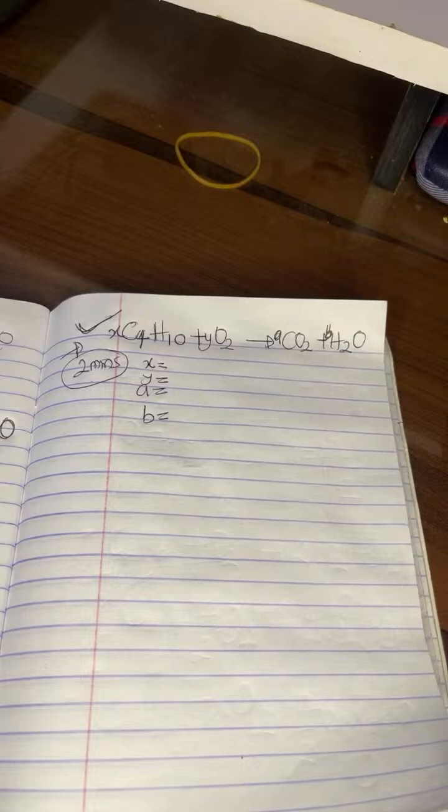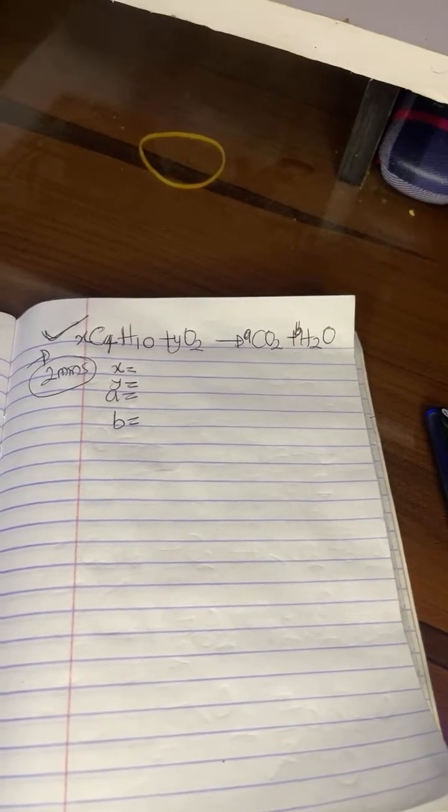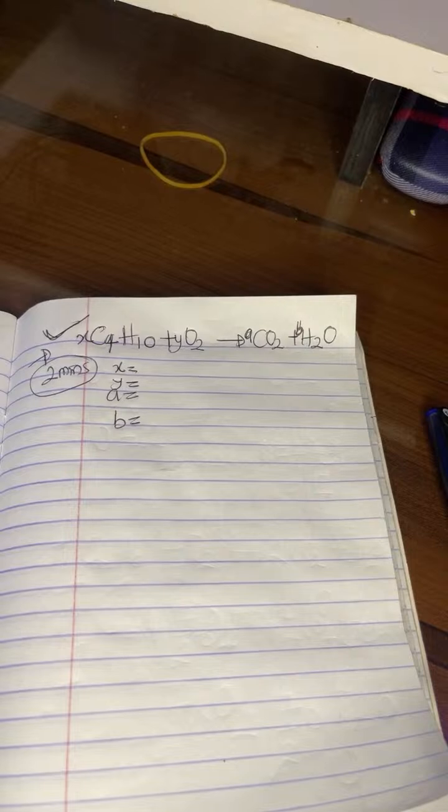Nobody has gotten anything. I'm only seeing one response. A is 10, X is 4.